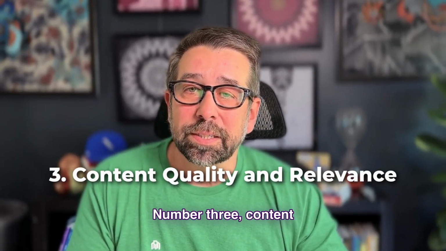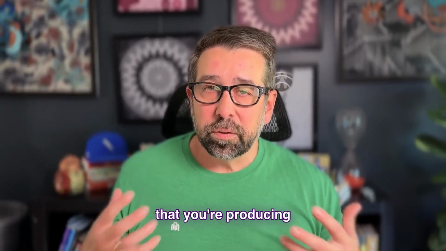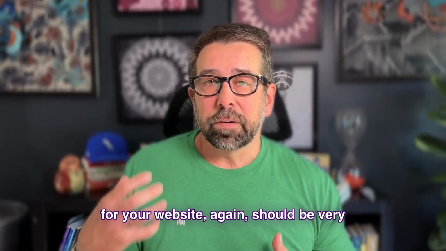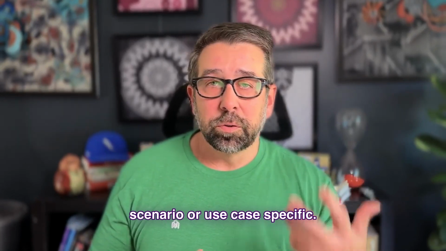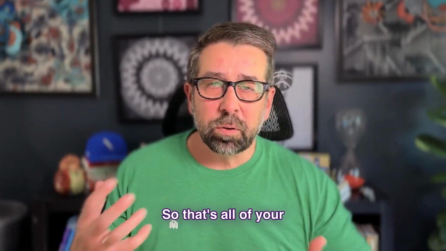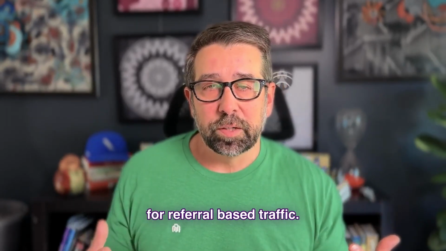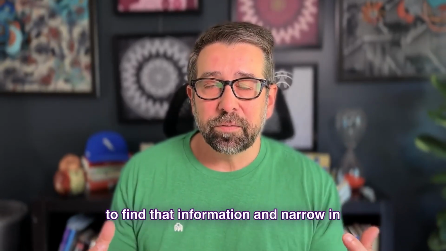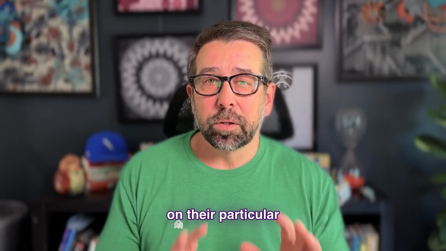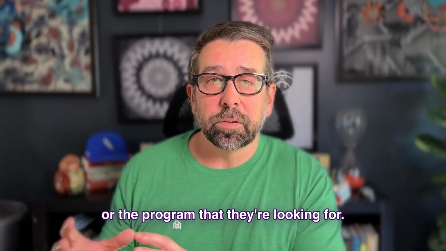Number 3, content quality and relevance. So the content itself that you're producing for your website, again, should be very loan program specific and scenario or use case specific. So that's all of your content, which could be used for SEO, it could be used for pay-per-click, it could be just used for referral-based traffic. Make it really easy for the borrower to find that information and narrow in on their particular borrowing scenario or need or the program that they're looking for.